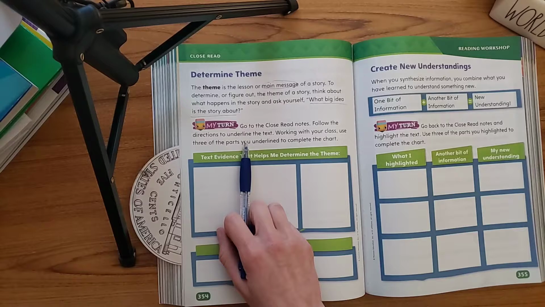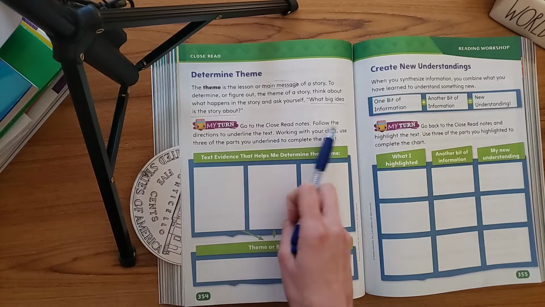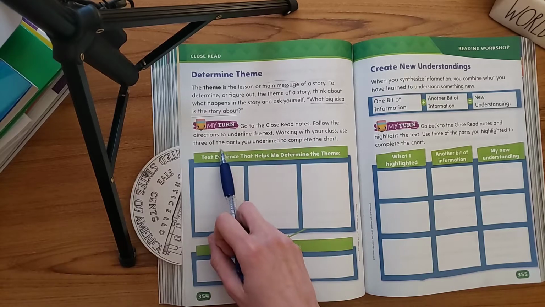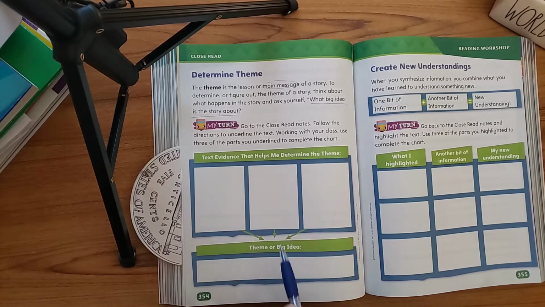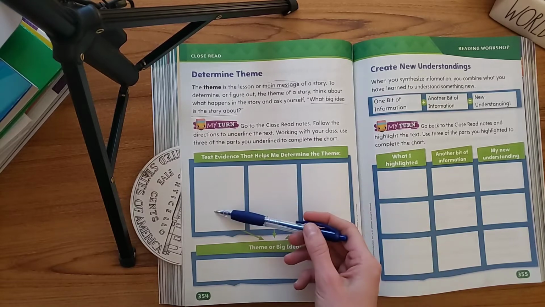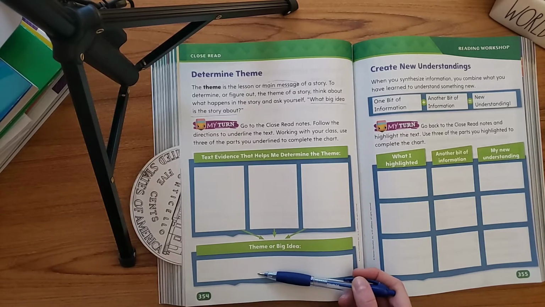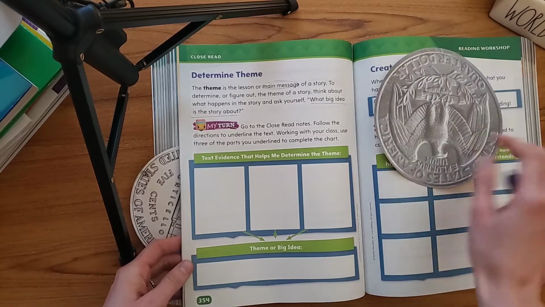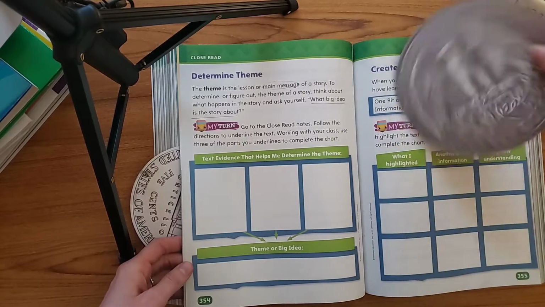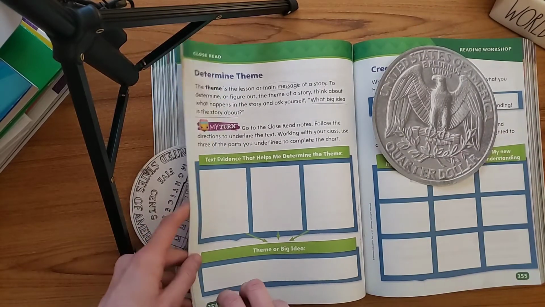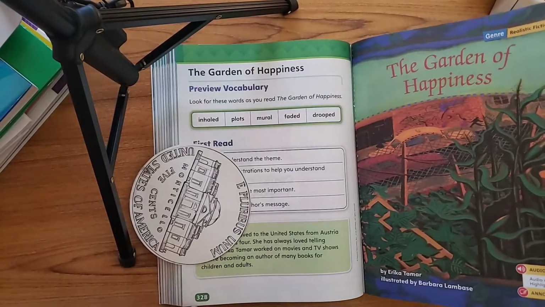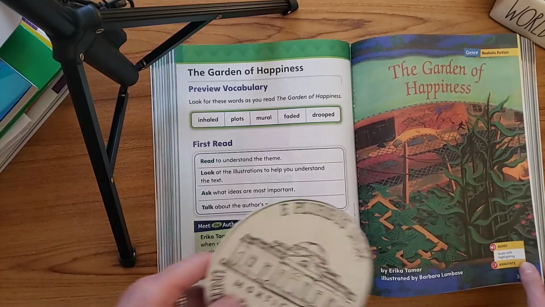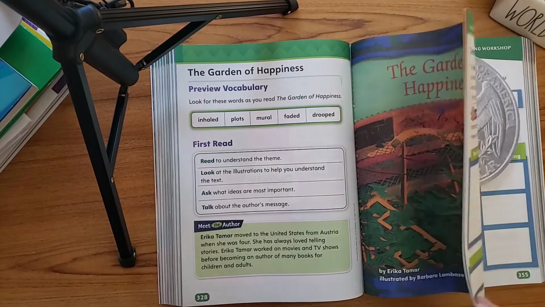So what we're going to be doing is going to our close read notes. We're going to follow directions to underline our text. Working with your class, use 3 of the parts you underline to complete the charts. So we are going to write some things in here, and then we will figure out the main idea from that. So we are going to start at the beginning. I'm going to hold my page with my quarter. So we are going to go to our story. It's on page 328. If you need to get there and pause the video, you can do that.